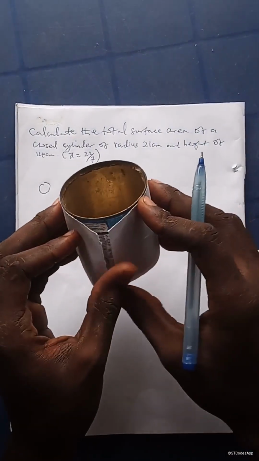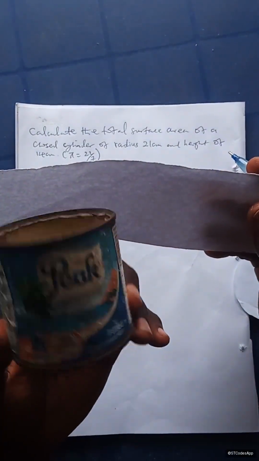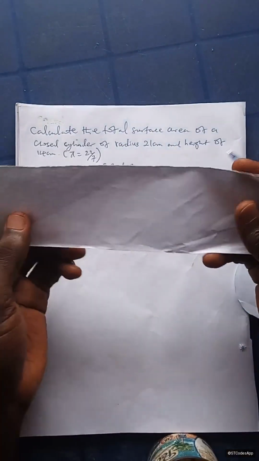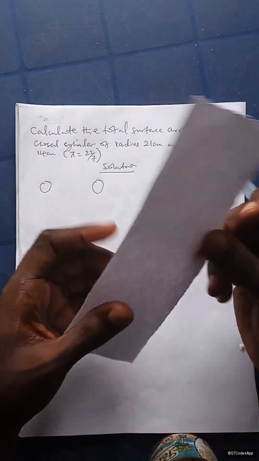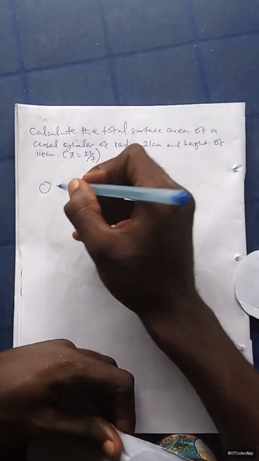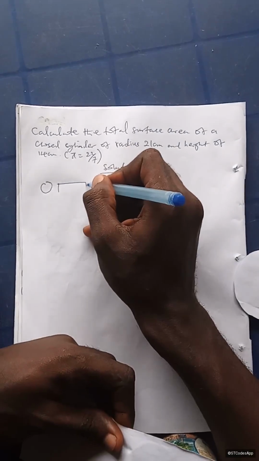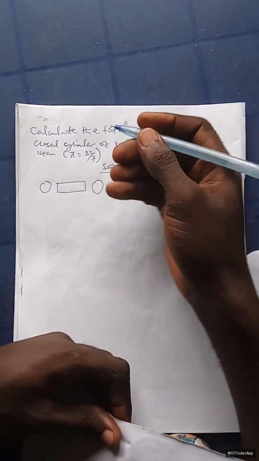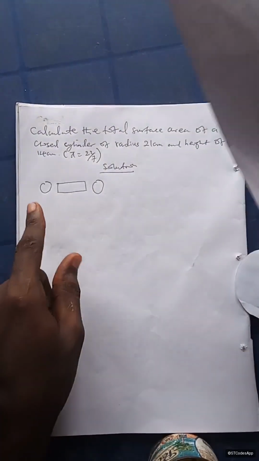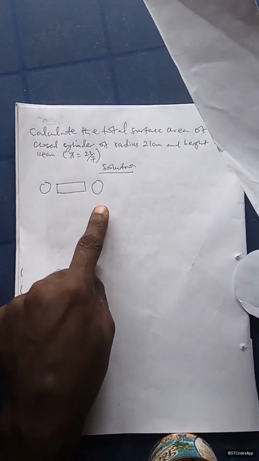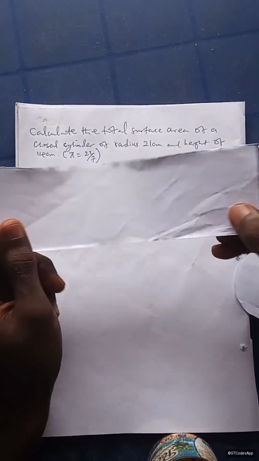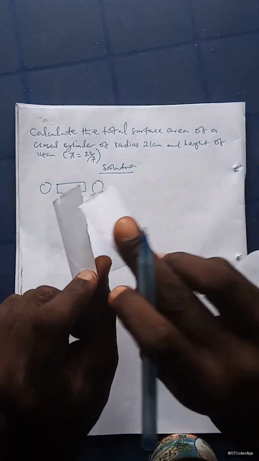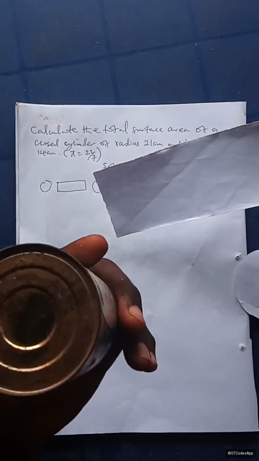Now if I unwrap this paper from the body of the Peak milk container, what you observe is that this is a rectangle. So we are going to have a rectangle of this form. So these are the total surfaces we have here. We have two flat circular surfaces and one rectangular surface, which has been folded to give us a cylinder.